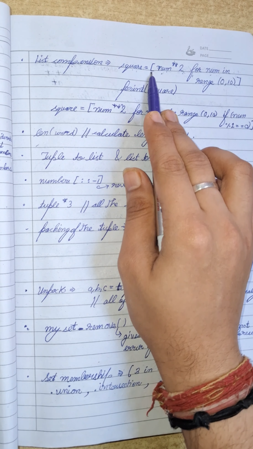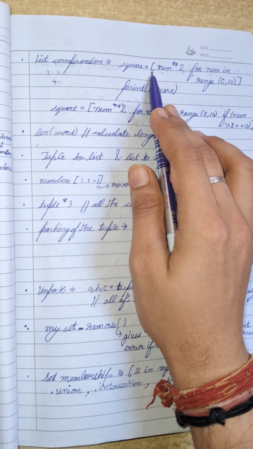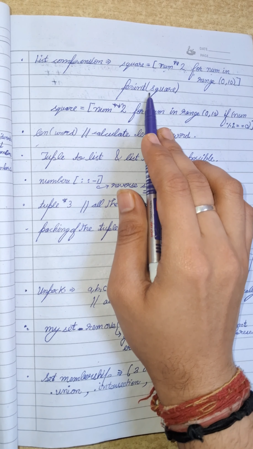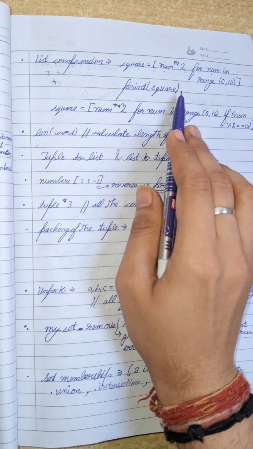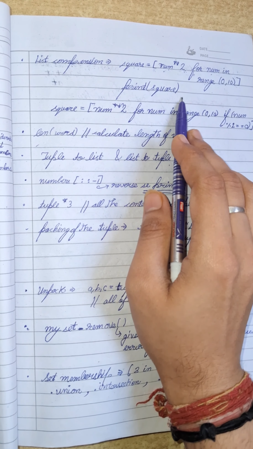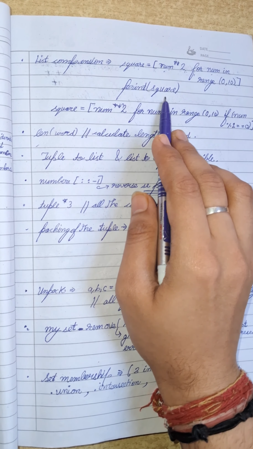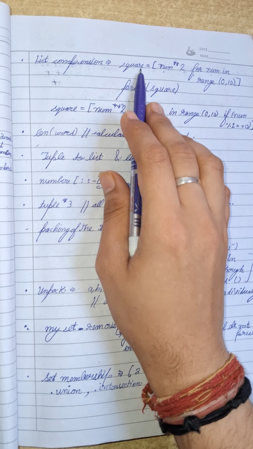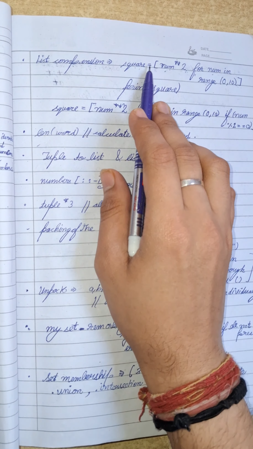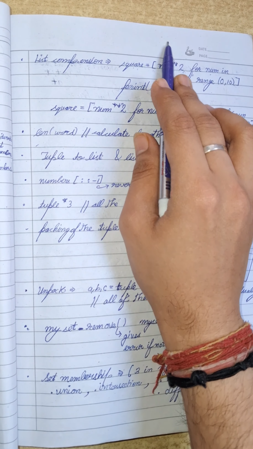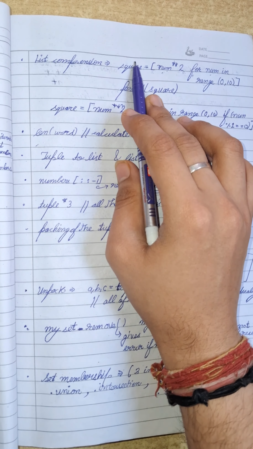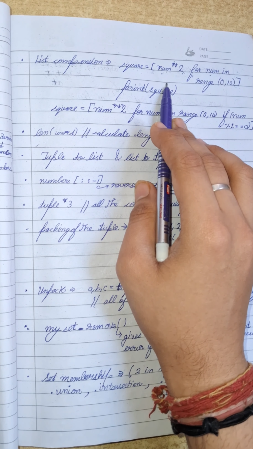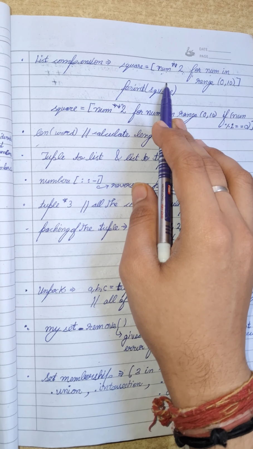If I write all this from here to here inside this print, means square brackets and num square for num in it, then this will also give me the same output. Because this square is just representing that I am storing this list inside a variable known as square, and then I am going to print this square. It means a two-step process. I can reduce it down to one step as well.